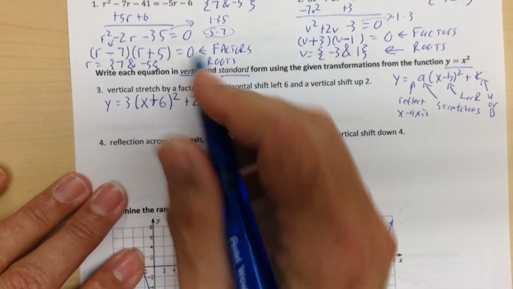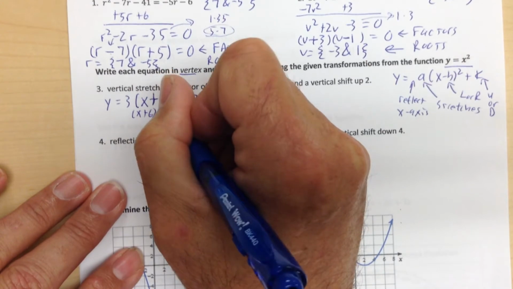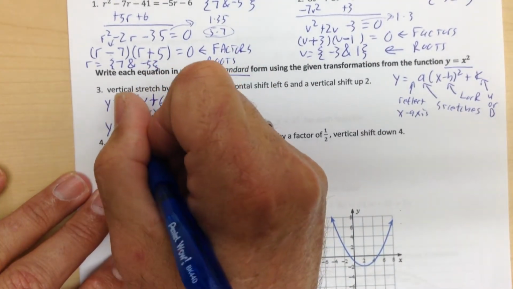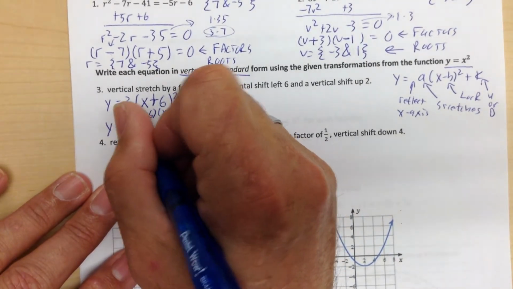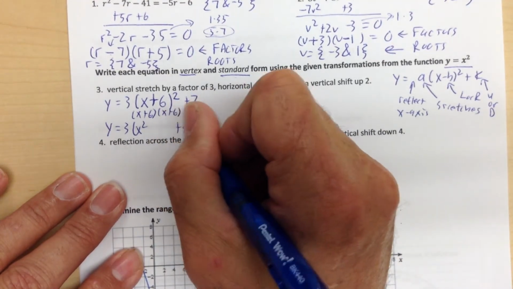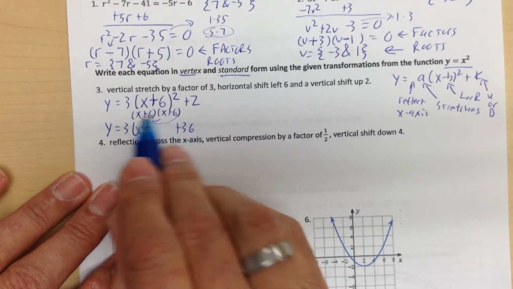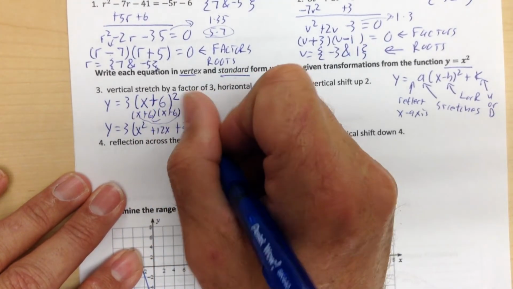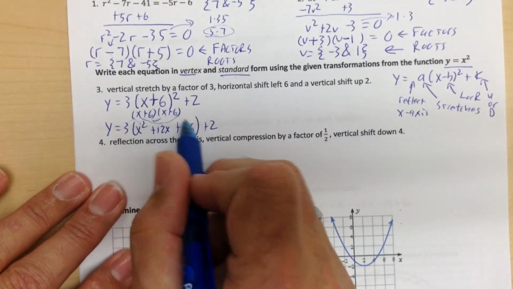Okay, so now I've got to do the x plus 6 squared. That means we have x plus 6 and x plus 6. You'll get y equals 3 times x plus 6 times x plus 6. X times x is x squared. 6 times 6 is 36. And if you do the full multiplication, you'll get 6x and 6x. 6x plus 6x is 12x. And then plus 2. Now I've got to distribute that 3.